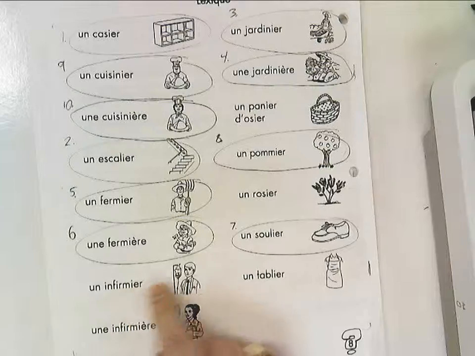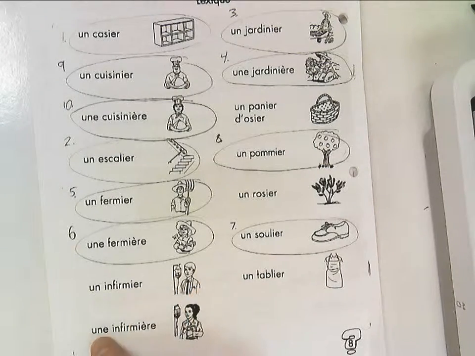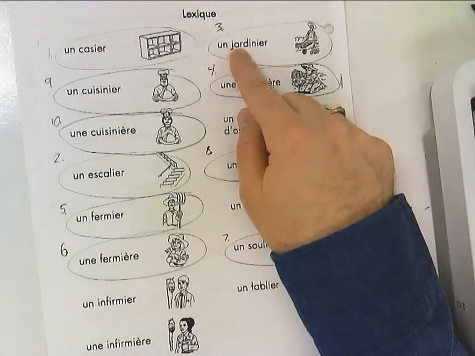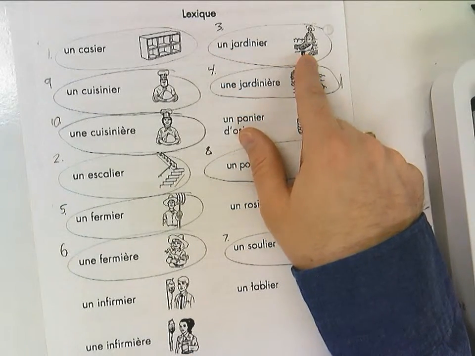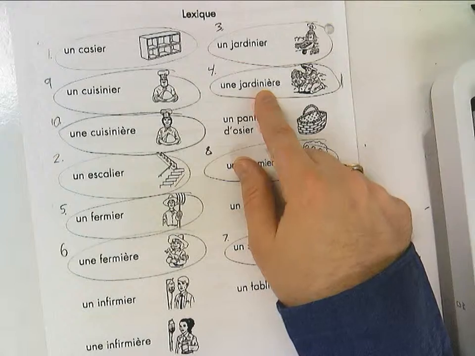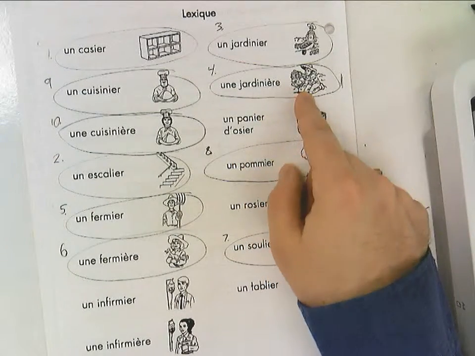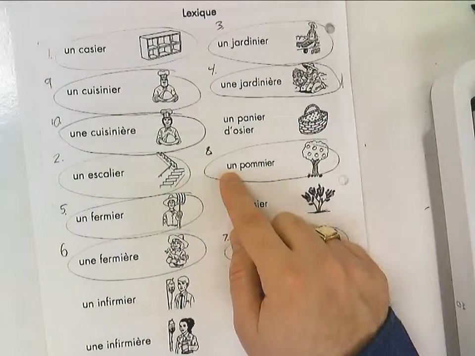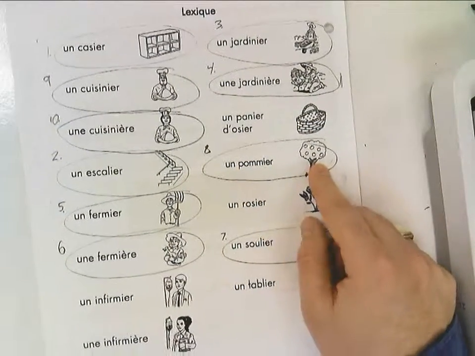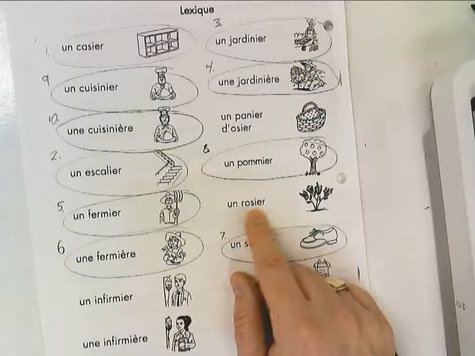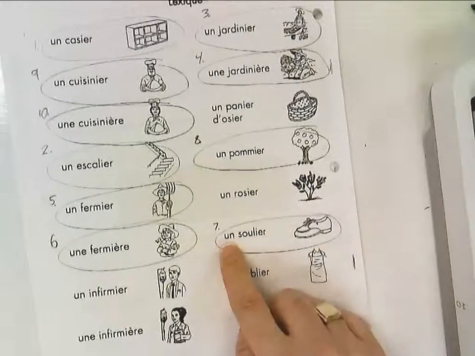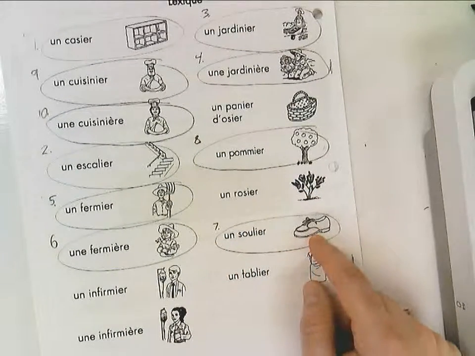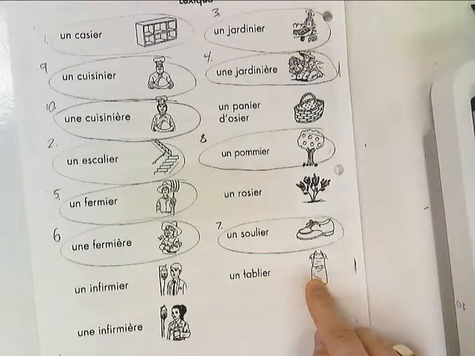Un infirmier, a man who is a nurse. Une infirmière, a woman who is a nurse. Un jardinier, a man who is a gardener. Une jardinière, a woman who is a gardener. Un panier d'osier, a wicker basket. Un pommier, an apple tree. Un rosier, a rose bush. Un soulier, a shoe. Un tablier, an apron.